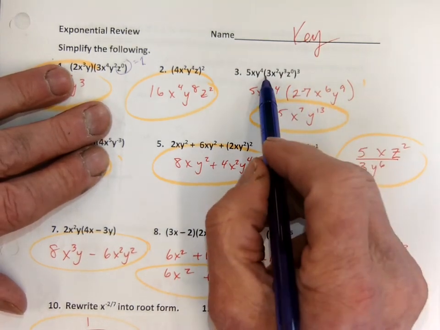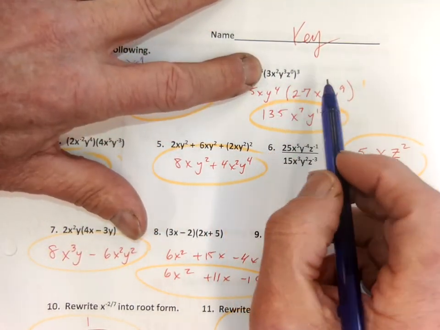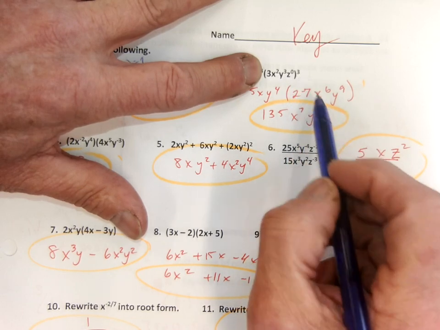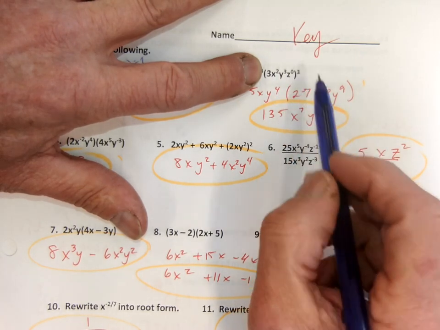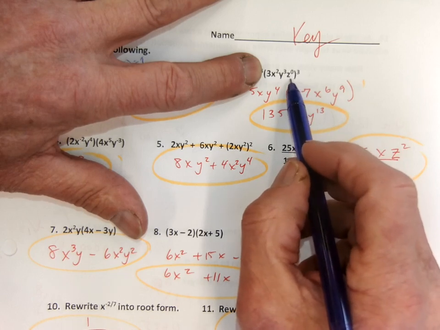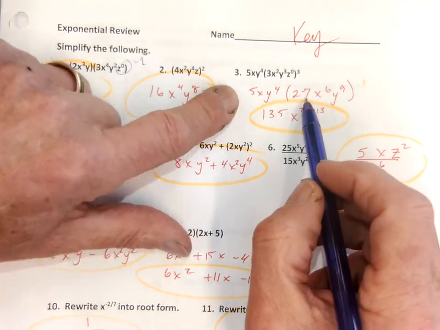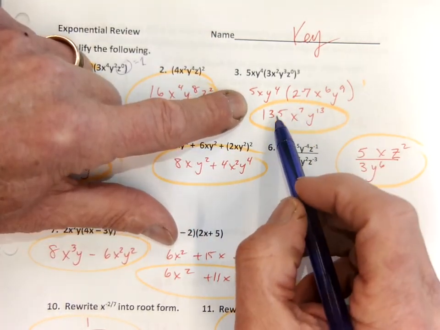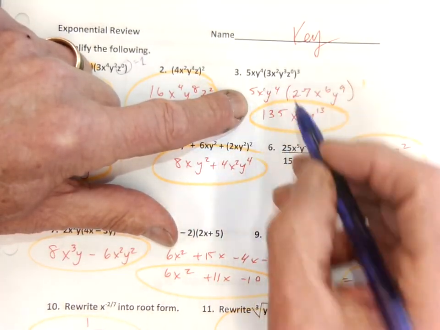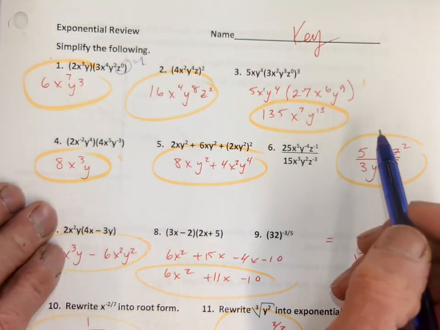Okay, number 3, I've got to do this first, so I've got to cube it. So first of all, I get 3 cubed is 27. I multiply exponents, x is 6, and then this is just 0. So anything to the 0 power is just 1, and so I cube 1, I get 1. Then I bring that down, I multiply. 27 times 5 is 135. I add exponents, I get a little 1 right here. Gives me x7, and then y to the 13th, okay?